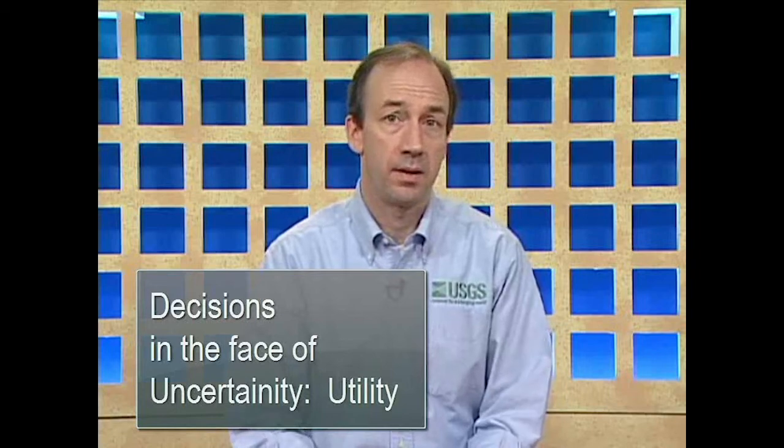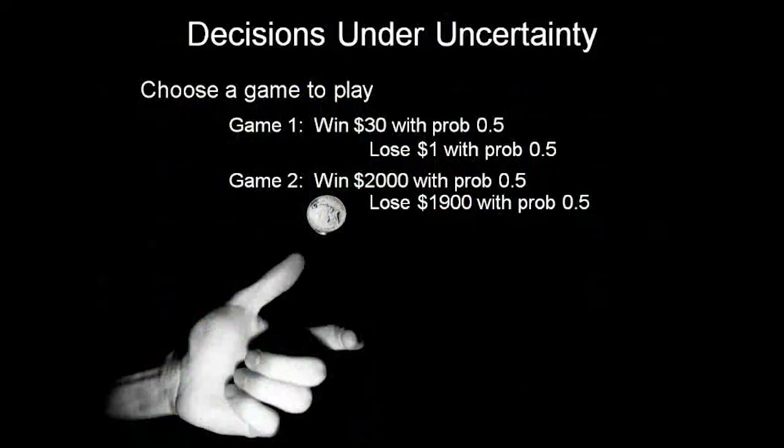All right, so there's some challenges then in how we think about probability. Let's move on to the stage where, even if we understand the probabilities, how do we make decisions in the face of the uncertainty that's represented by them. So here's a little thought example. I want you to think about 2 games. Game 1, I'm going to flip a coin. If it's heads, you win $30, and if it's tails, you lose $1. Game 2, if it's heads, you win $2,000, and if it's tails, you lose $1,900.